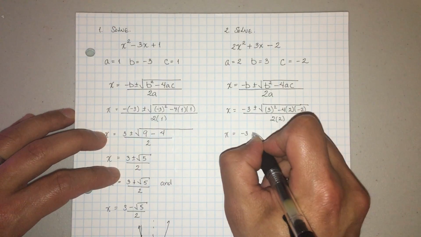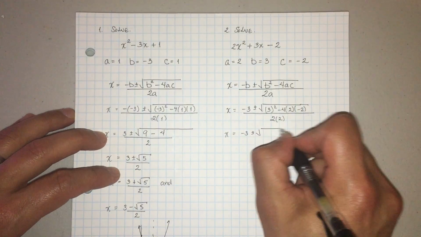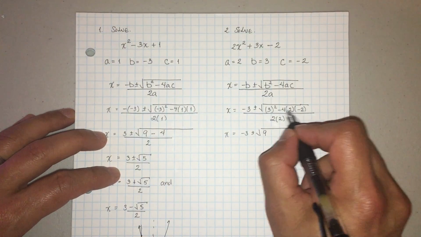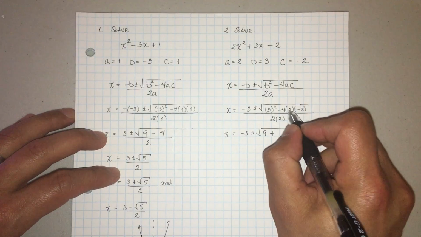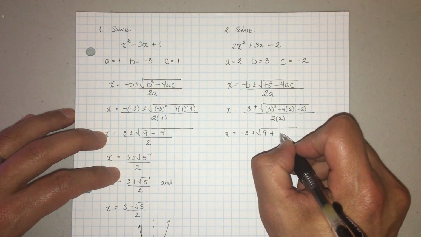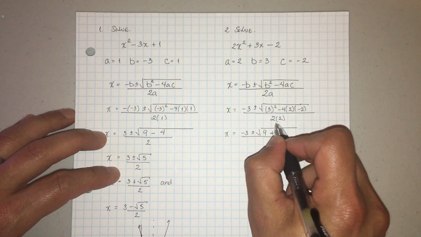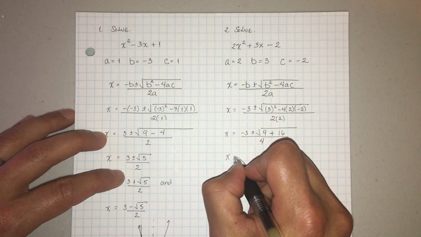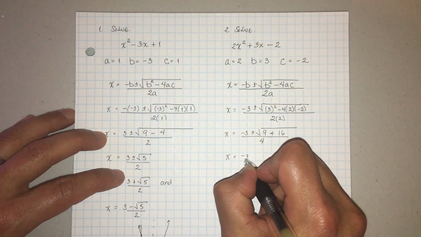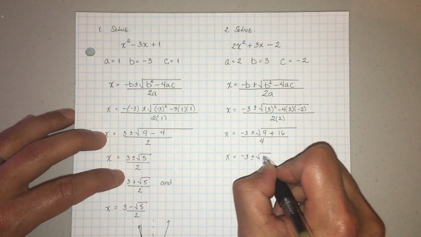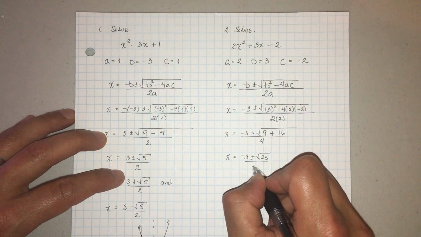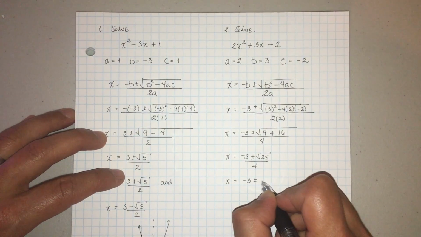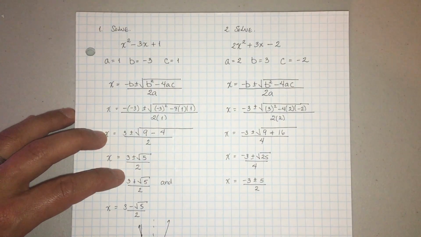So I have negative 3 plus or minus square root. 3 squared is 9. Now this is negative times negative. Negativo por negativo es positivo. 4 por 2, 8. 8 por 2, 16. 2 times 2 is 4. So x is equal to negative 3 plus or minus the square root of 25. Now, do you know the square root of 25? Yep, you should. ¿Conocen la raíz cuadrada del 25? Sí, deberían. Ok, es 5.